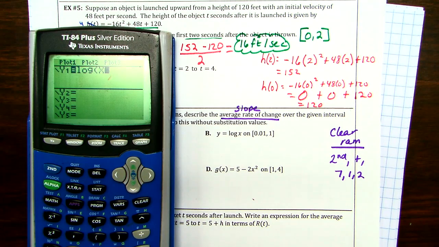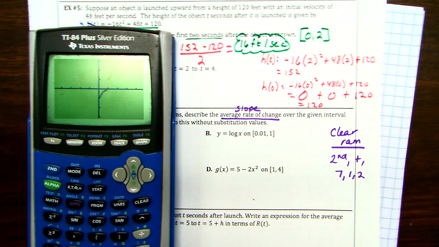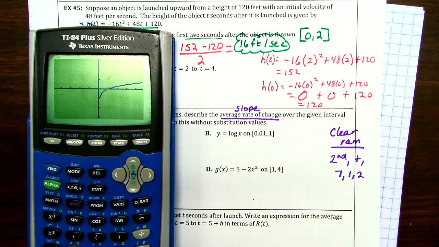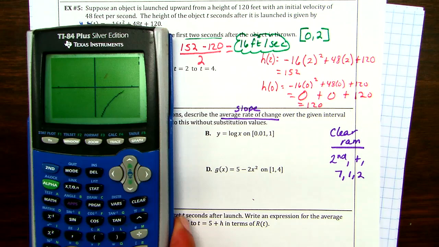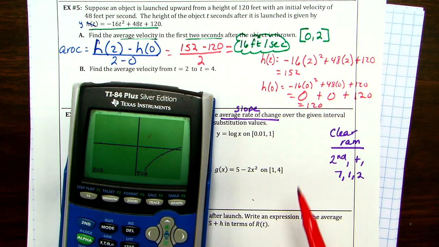And we don't have to know much about logs right now. I mean, I know you touched on them or did them in Algebra 2. We'll touch on them later again. But the calculator is going to do the work for us. We're just analyzing the graph. Hit graph. And again, you can zoom in if you want to. So just hit 2, enter. And it gets a little bit closer in.